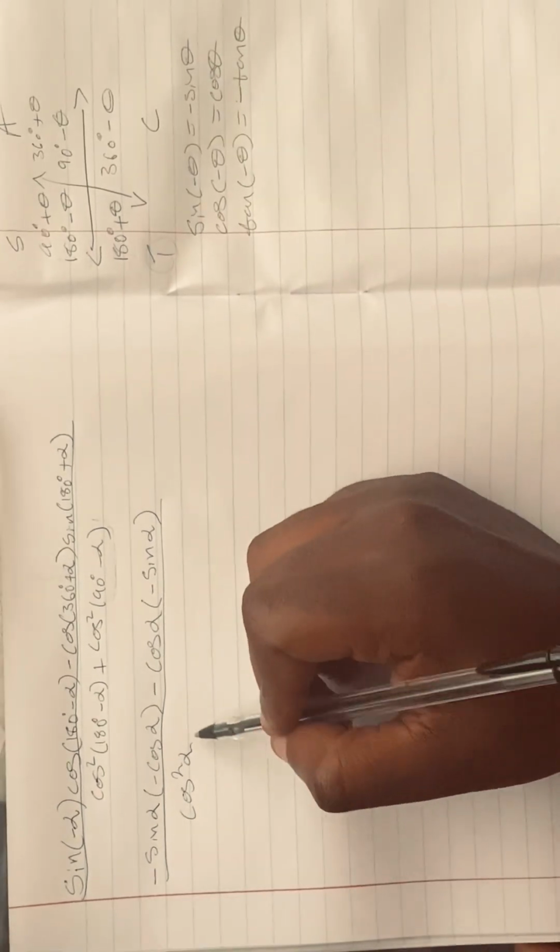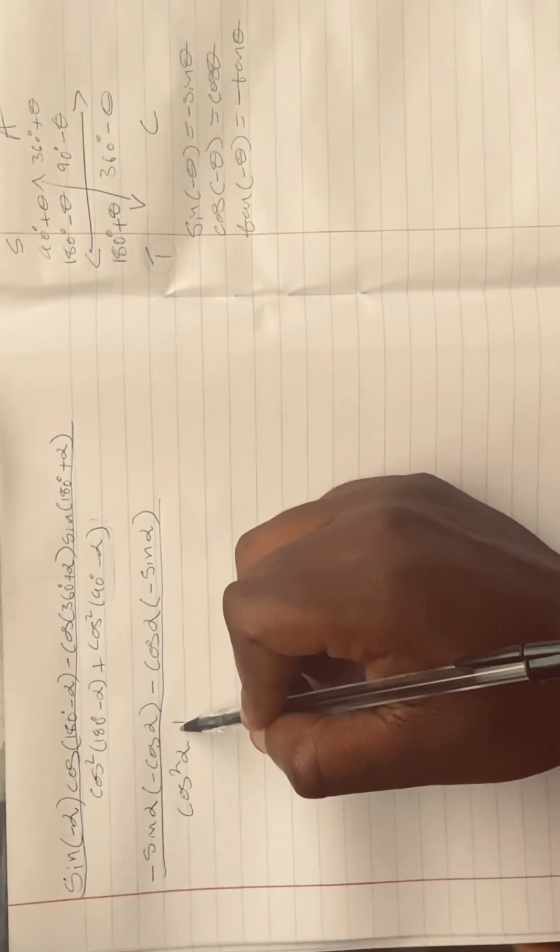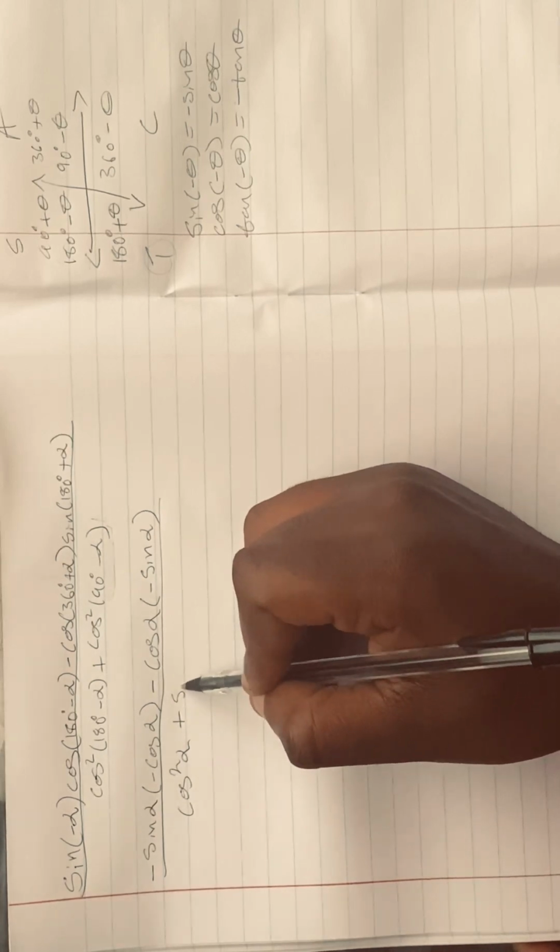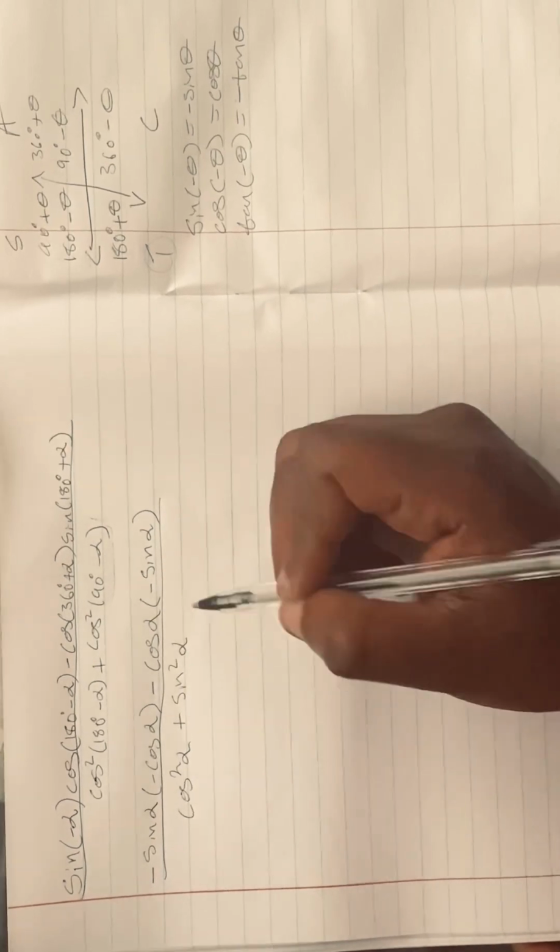If it's cos, it has to be a sine, right? Then we check which quadrant 90 minus is in. The first quadrant. They are all positive. It means that our sine here is going to be plus sine squared alpha, right?